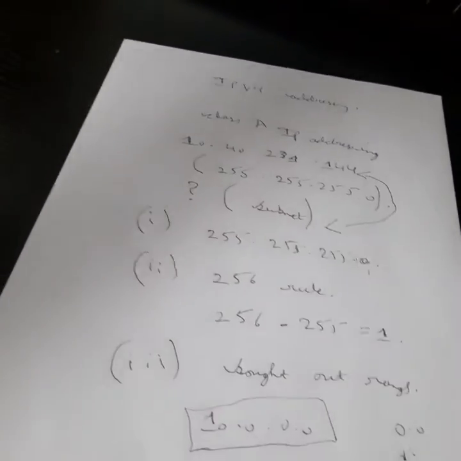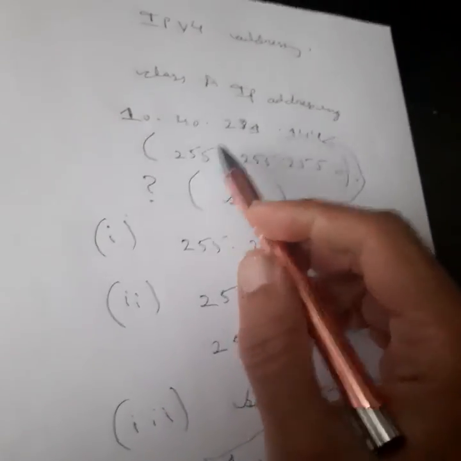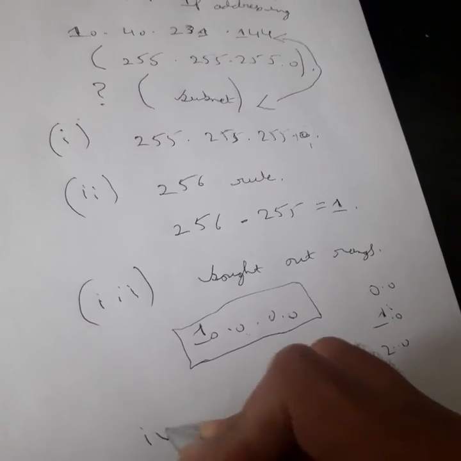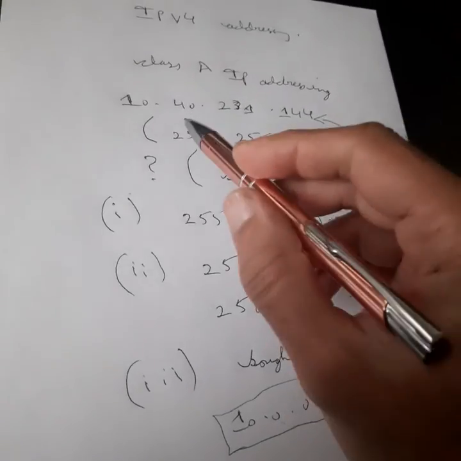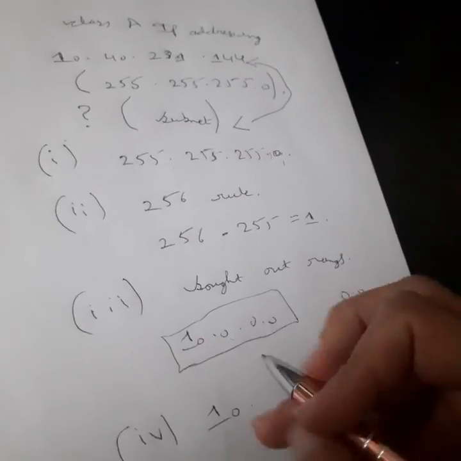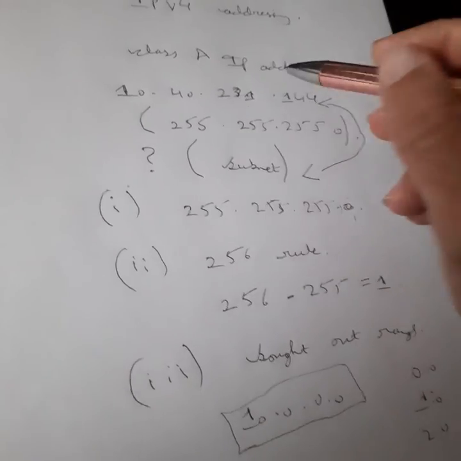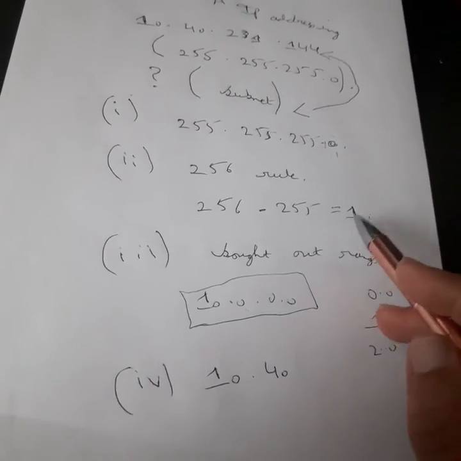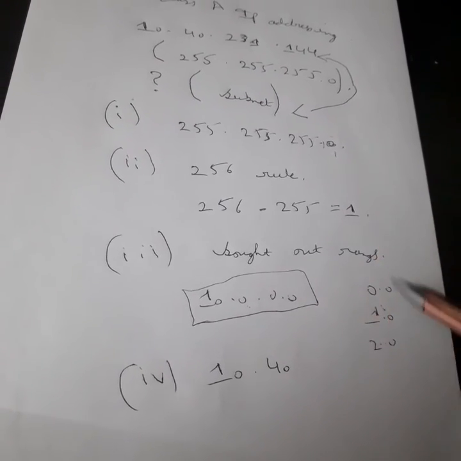So now what will be the answer? Imagine this. We know that this will be a subnet, so that will be our subnet. 10 dot, just copy that, 40. We are interested in this area because if you see our ranges for 0.0, 1.0, that one came in, which has given us an idea here.